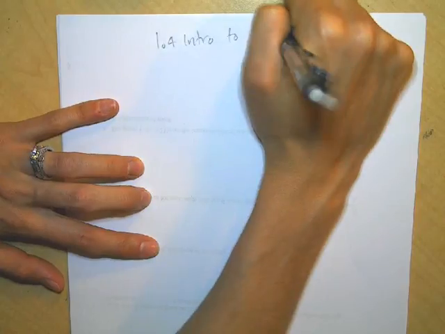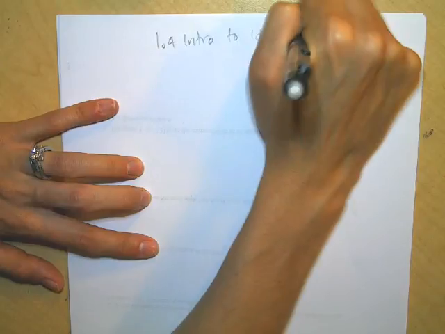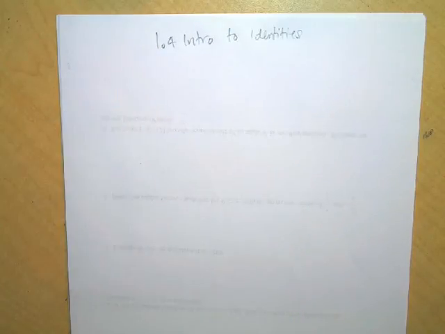And I'm going to write "evil twin" next to them because that's how you can remember. We talked about how they're evil twins because they're the same thing, only they're flipped. So it's like the reciprocal. So we would say sine of theta equals 1 over cosecant.